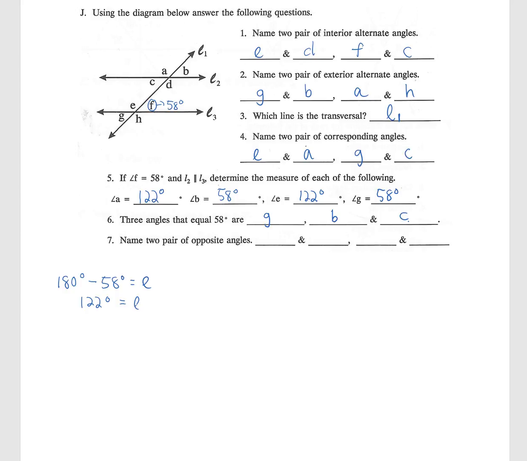Question 7 asks us to name two pairs of opposite angles. One of those already we've identified as angle G, because we said it's opposite to angle F, where these two lines intersect. So we can say G and F are one pair. And similarly, we can say that E and H are another pair, because they're the other two angles in this intersection. We can see we have another pair here in A and D, and another pair with C and B. So there's multiple different options for answering this question.